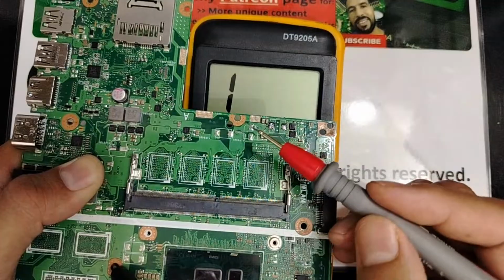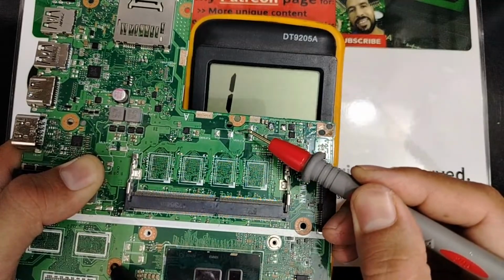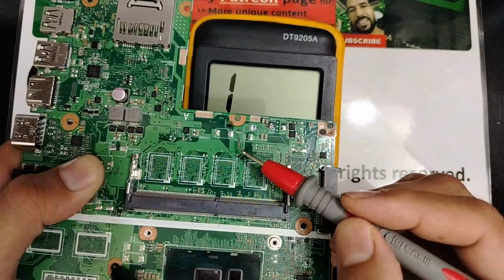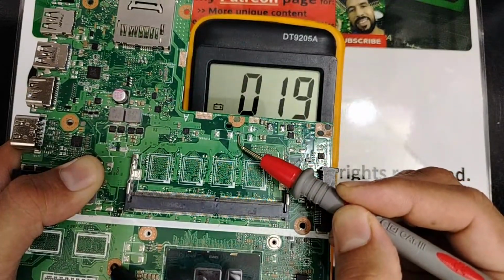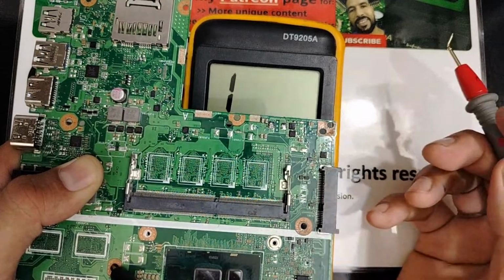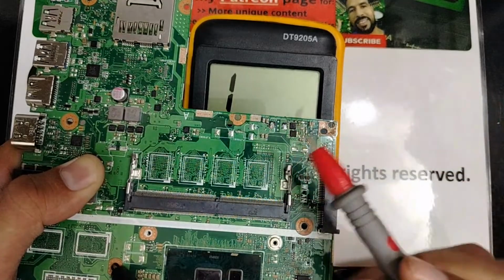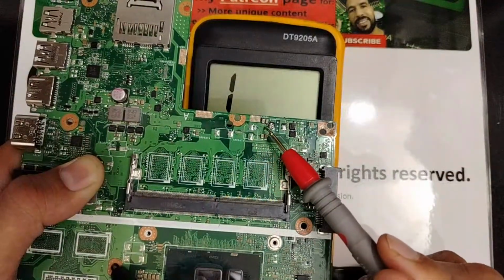This side 9, but this side 0. Amazing. Amazing, my friend. It means the short is not on this side.